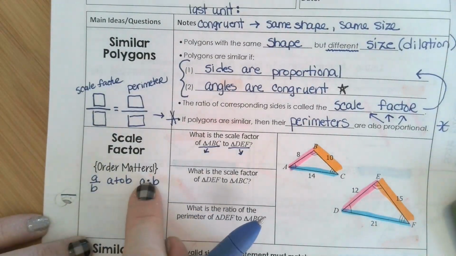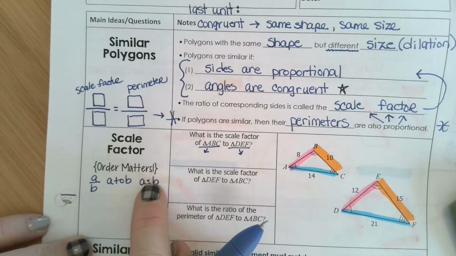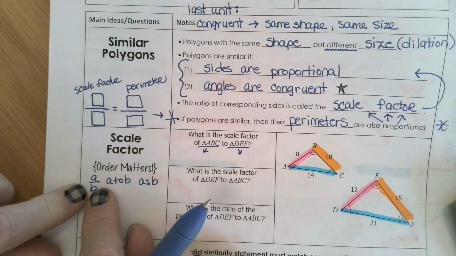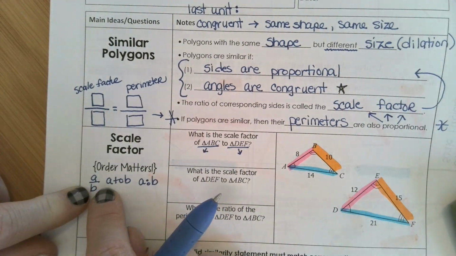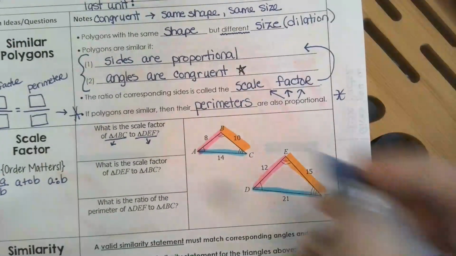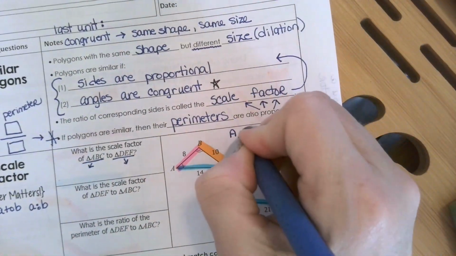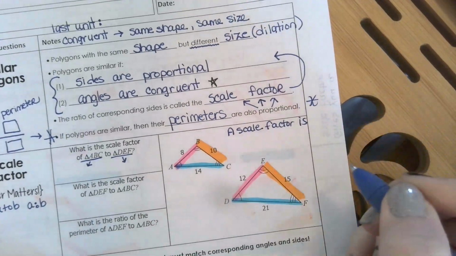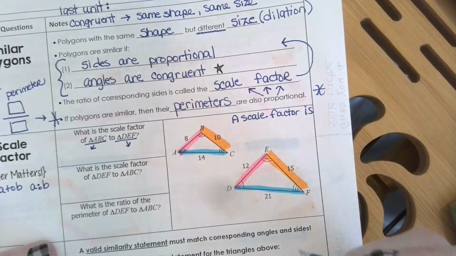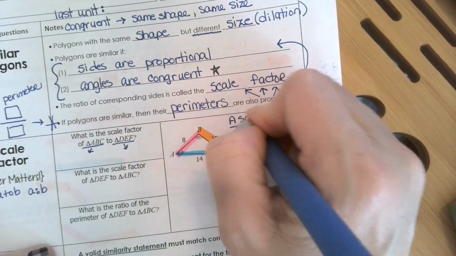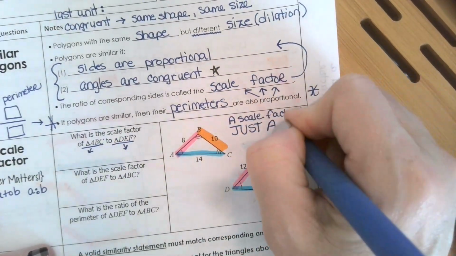It doesn't matter how you write your answers, but you can stick to this way, or you can go back to a fraction. It doesn't matter. Scale factor typically is written as a fraction, but then when we're talking about extended ratios, it's written like this. It's all good. It doesn't matter. I know what you're talking about. So to get the scale factor, we're going to write a little note right here. A scale factor is, and this is a big deal because it's the simplest thing for you to know, but you forget it. A scale factor is just a fraction.